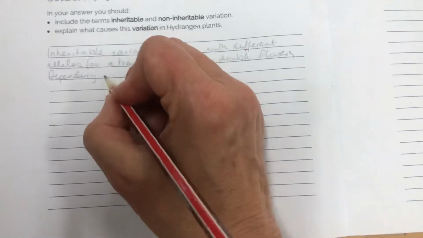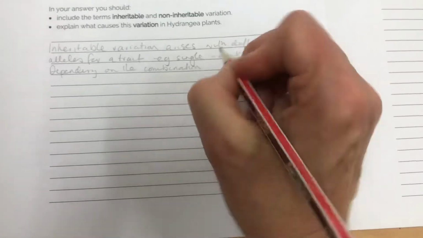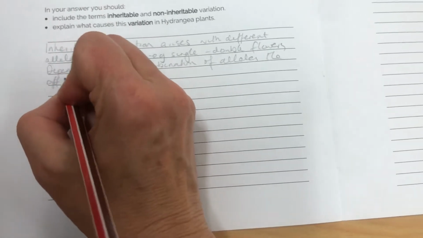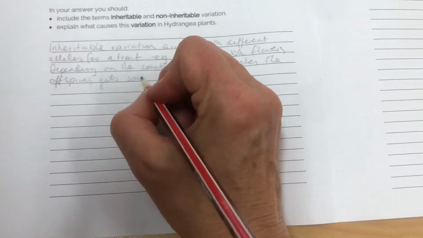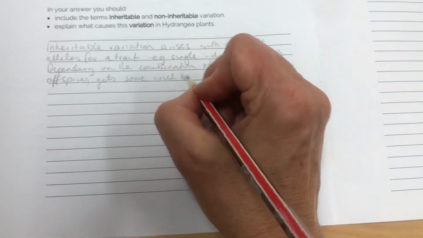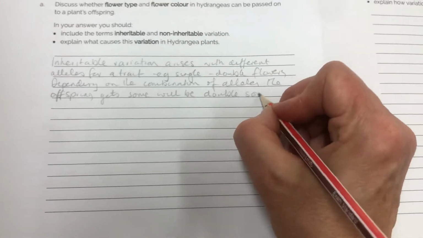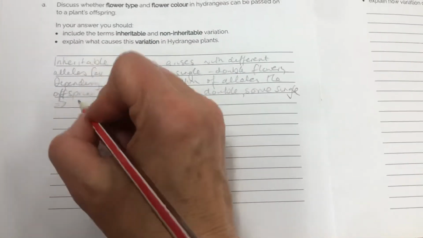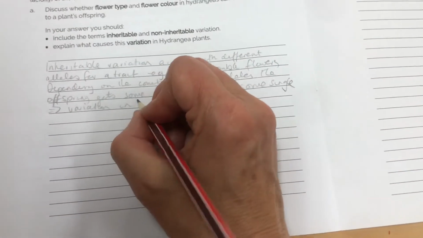Some will be single and some will be double. So depending on the combination of alleles the offspring get, some will be double and some will be single. And this produces variation in flower type.